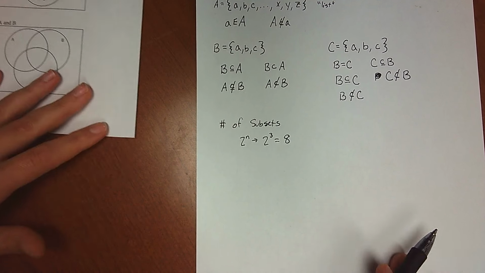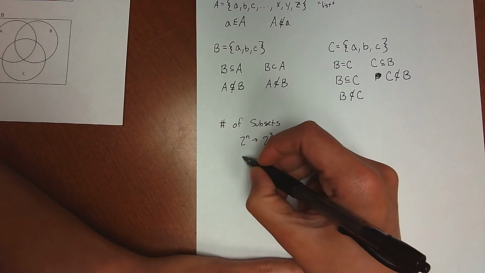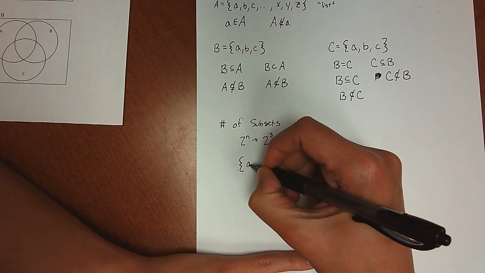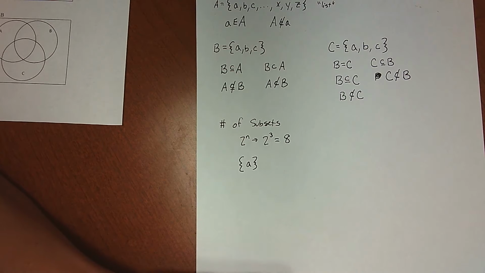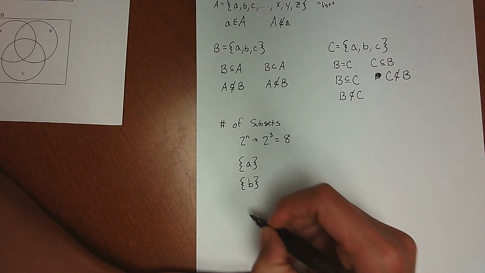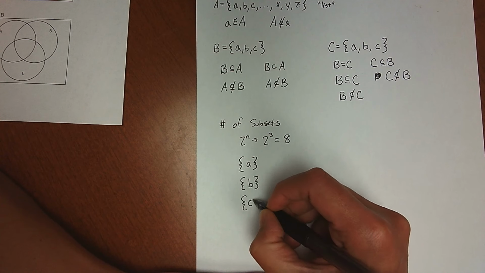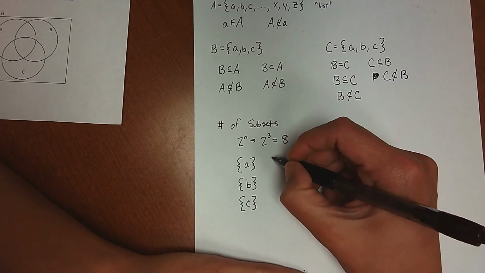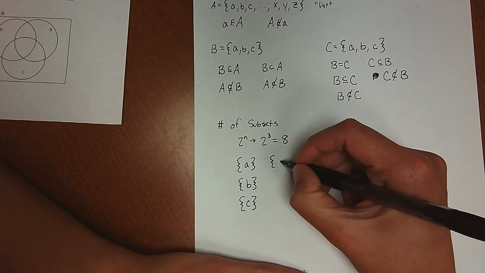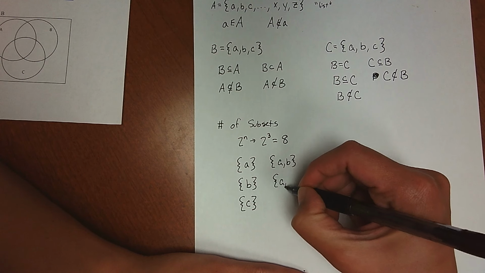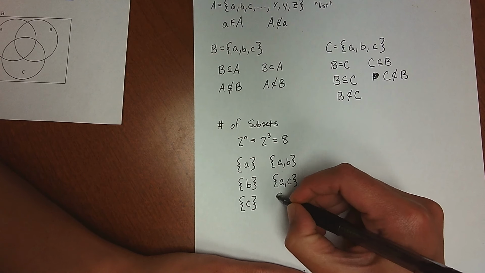Let's go through and start looking at those. What I could do is look at one element at a time. So A would be a subset. And a set with just B in it would be a subset, and a set with just C in it would also be a subset. We could do 2 at a time. We could do A and B. We could do A and C, or we could do B and C.